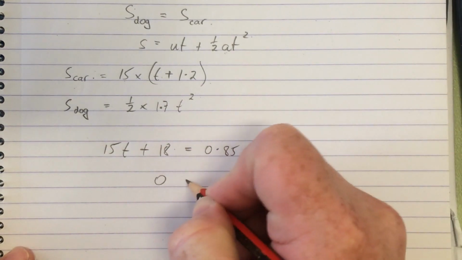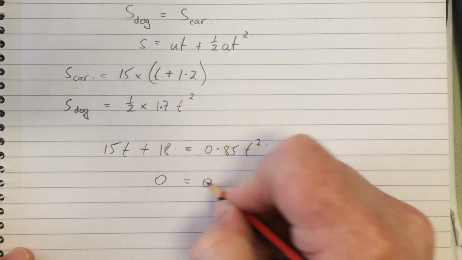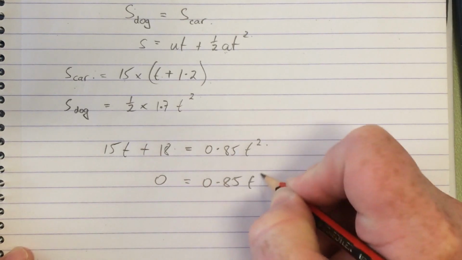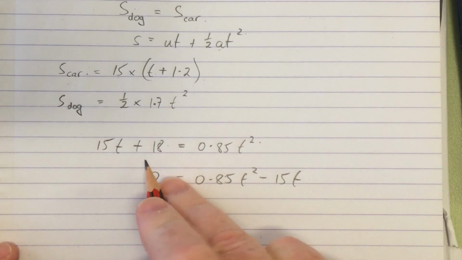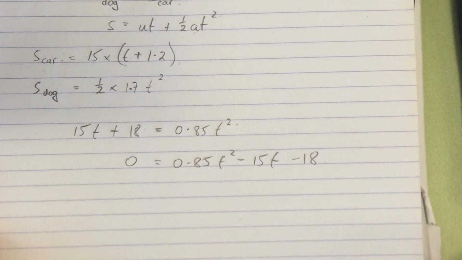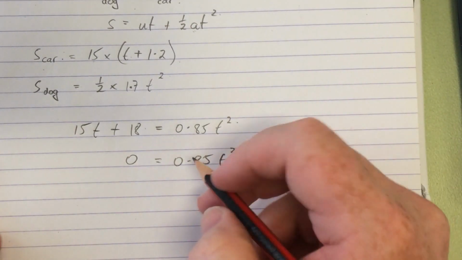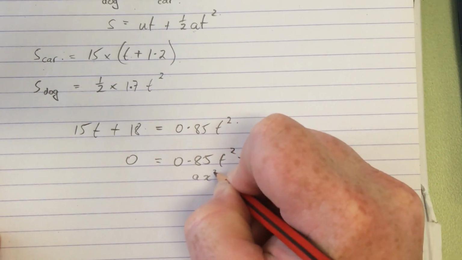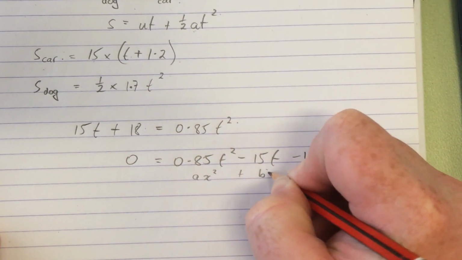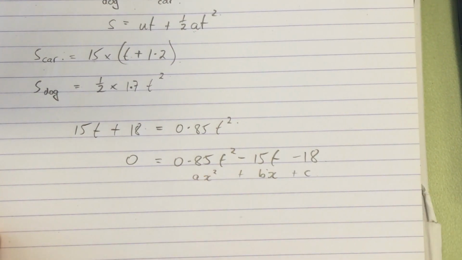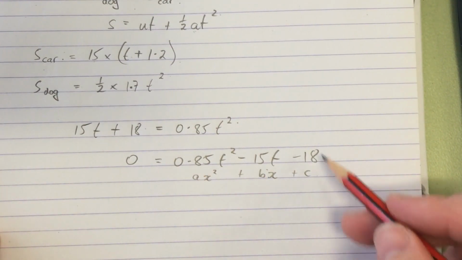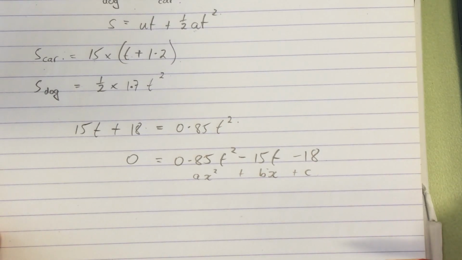We're going to just rearrange that so that we've got it in the form of a quadratic equation. 0.85 t squared minus 15t minus 18. So this is an equation in the form of ax squared plus bx plus c, where a is 0.85, b is negative 15, and c is negative 18.